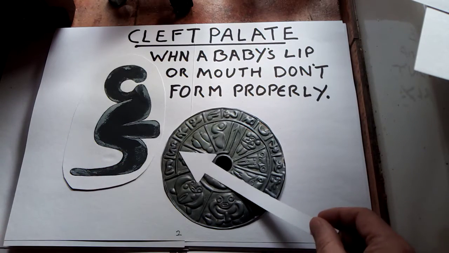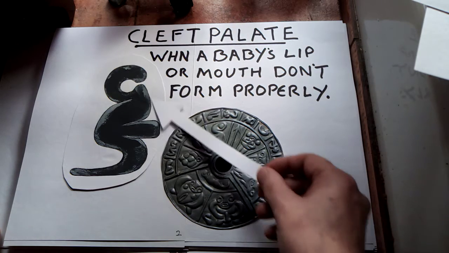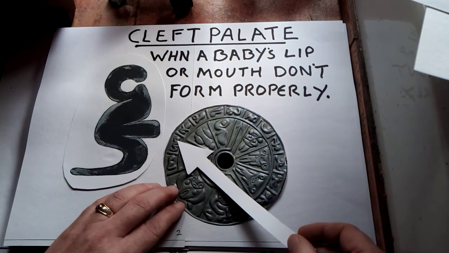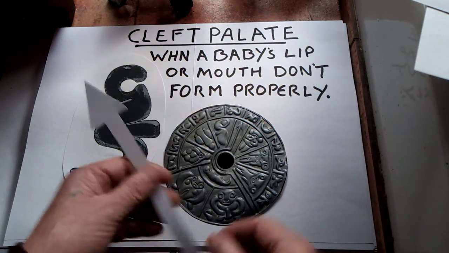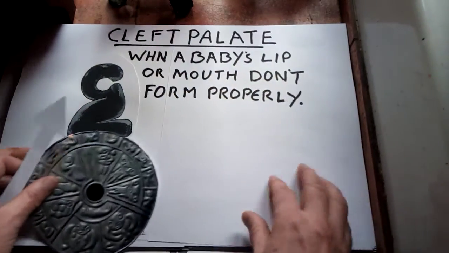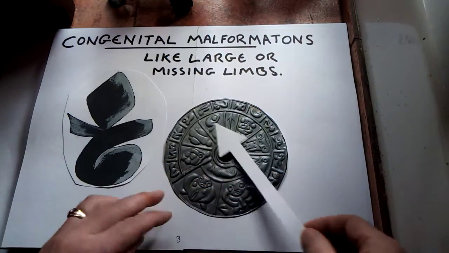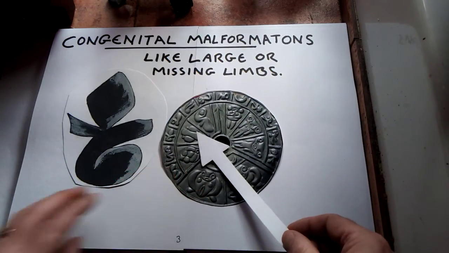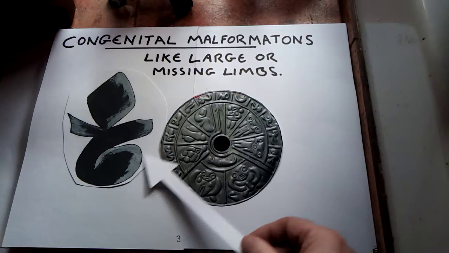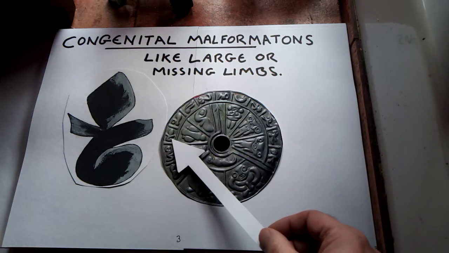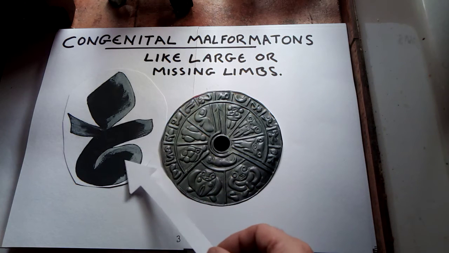Here it's showing you part with cleft palate, exaggerated in the person that done the work to show here limbs missing or large, and on this one, which isn't on the other ones, you can see the limbs are made larger, parts missing and parts oversized.